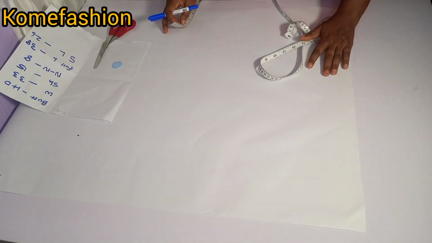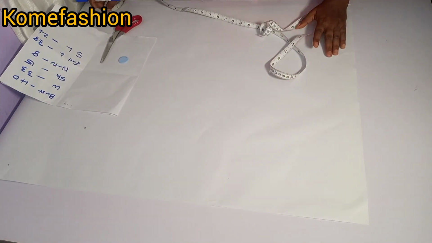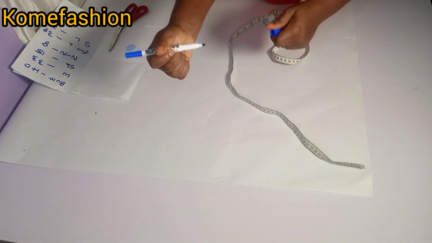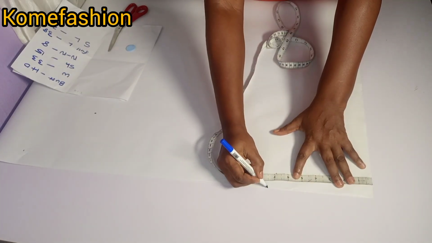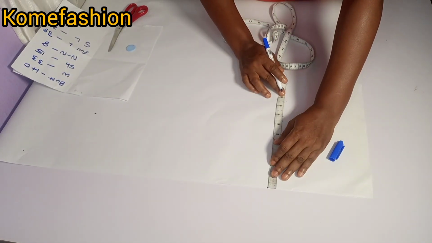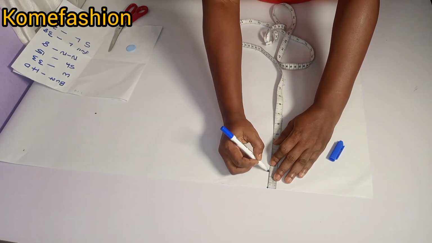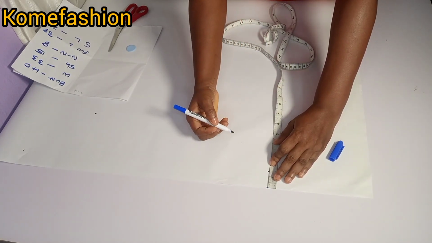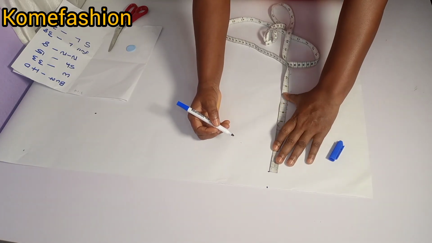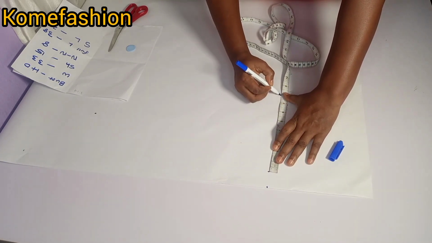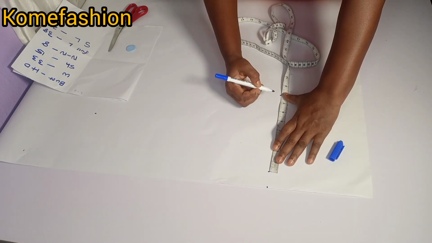So we are going to be working with the bustier pattern first. The first thing I will do now is I'll take my shoulder measurements. My shoulder measurement is 7.5. Then I'll come down to do my shoulder slope. So the shoulder slope for the front is 1.5. So from that 1.5, I will mark my chest line. My chest line is 8 inches, okay? So I'll mark 8 inches like this, okay?